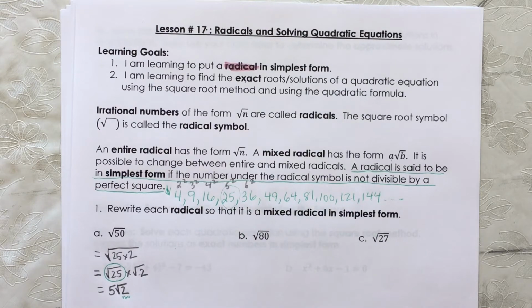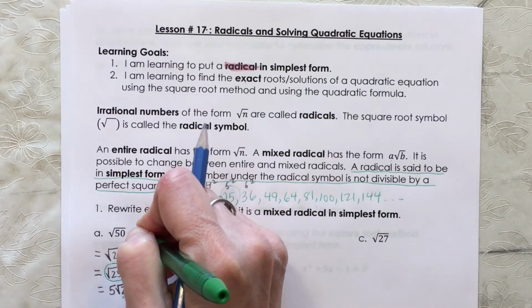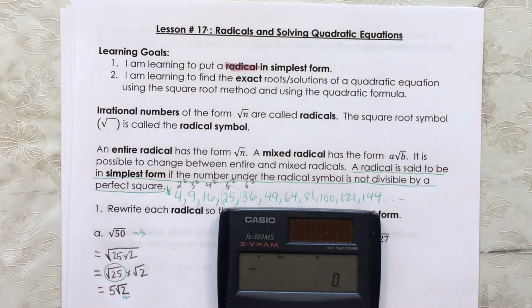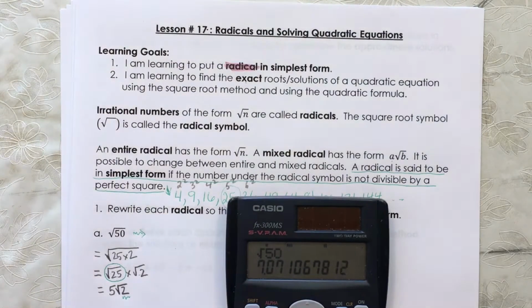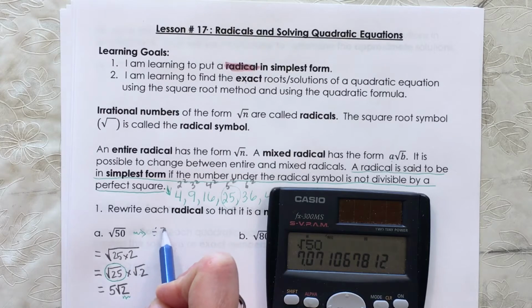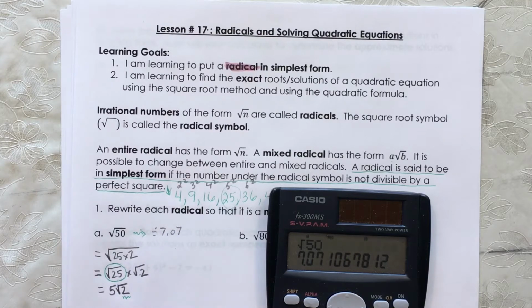I also wanted to show you that if you type square root of 50 into a calculator, you get approximately 7.07. If all we've done is change the form, root 50 and 5 root 2 should be the same thing.